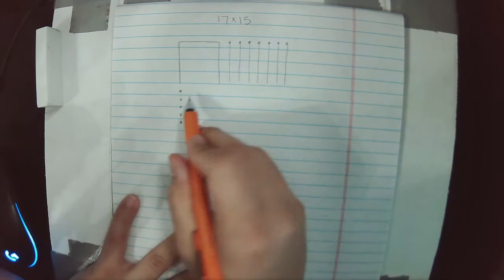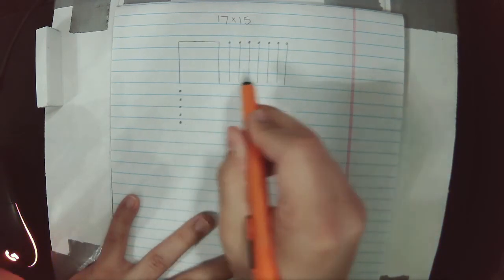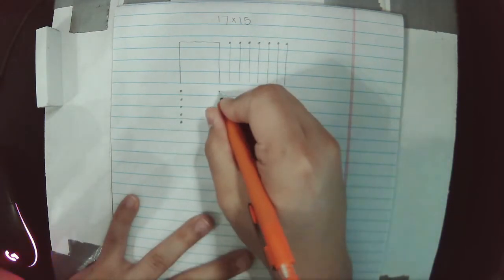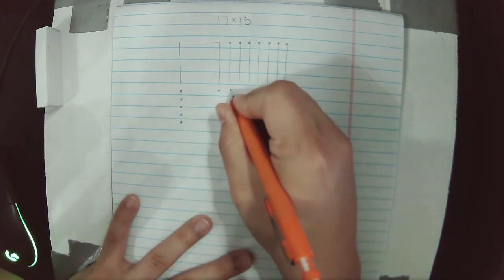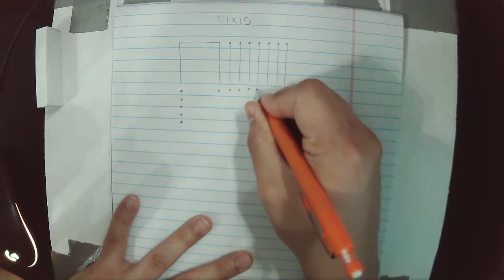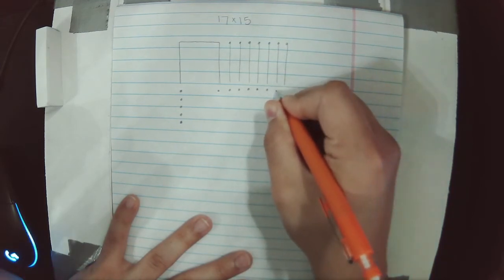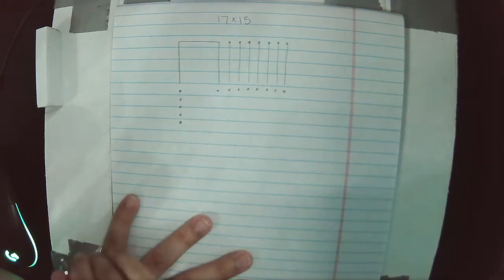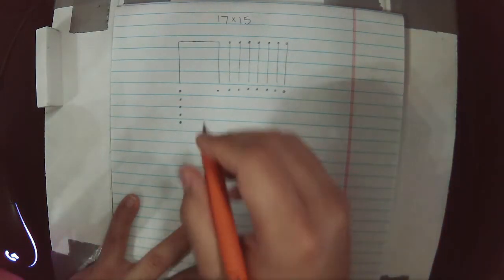Then I'm going to do the same thing with my ones, going all the way across. And I'm going to do the same thing for all of my ones.